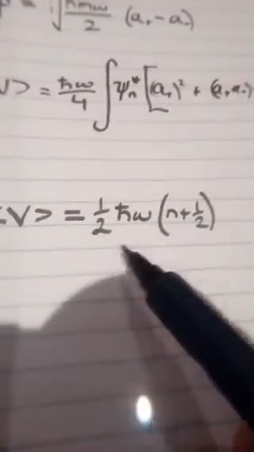All right, so now, without doing all of the complex maths, I'm going to show you that V, which is the expectation of the potential energy, is going to equal half h bar omega, reduced Planck's constant and the angular speed, times n plus 1 over 2. And there you go. So now the expectation of V is simply this. Solved. Cool as that, huh?